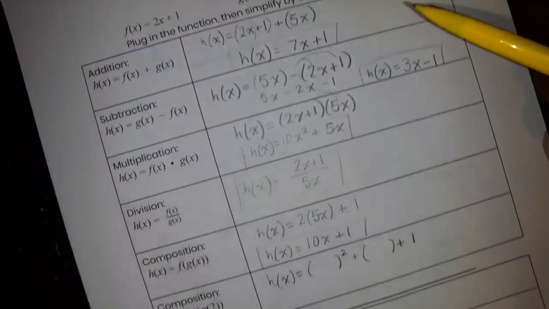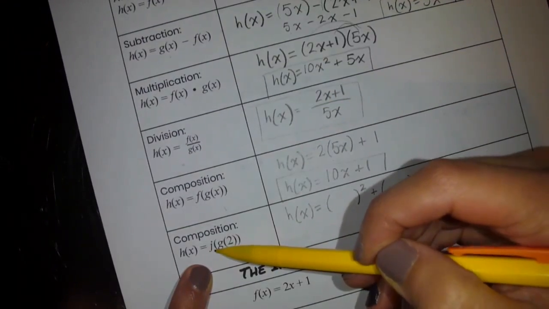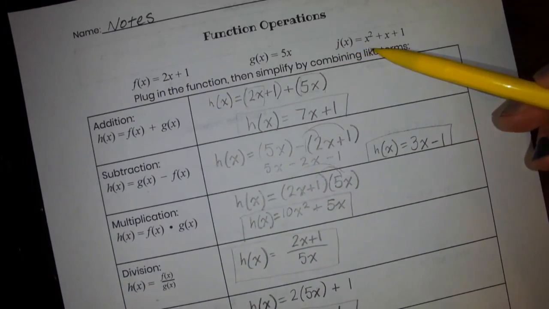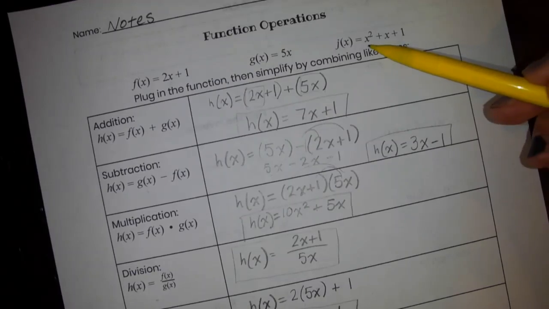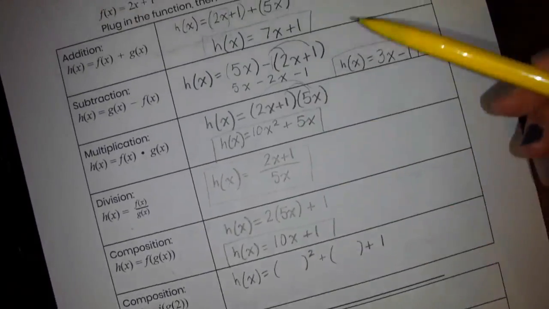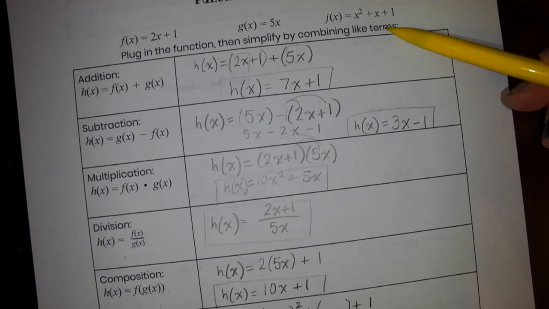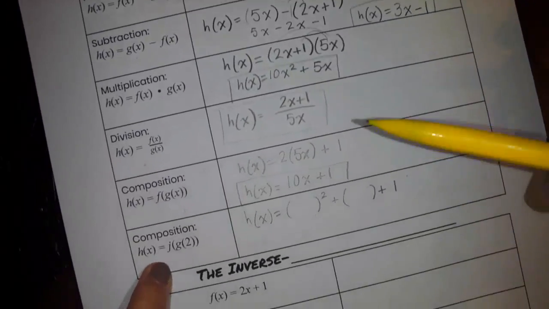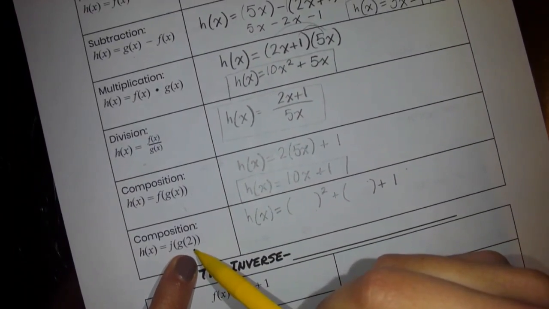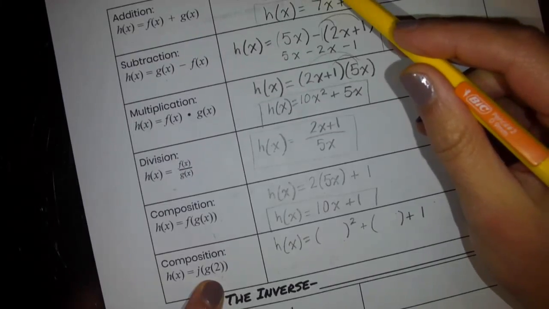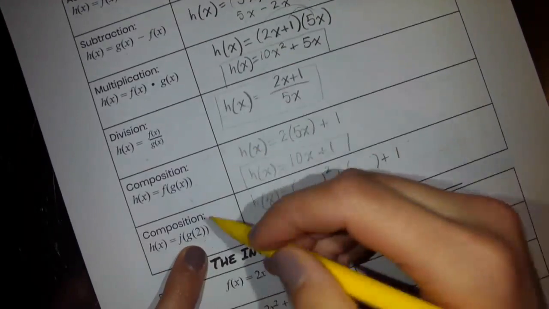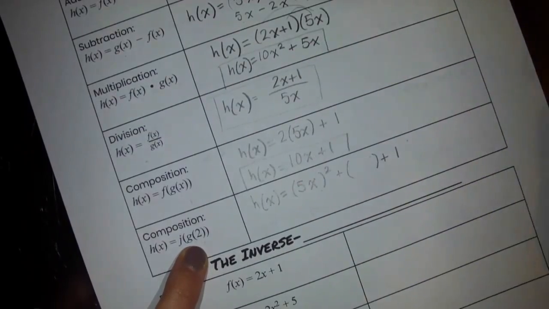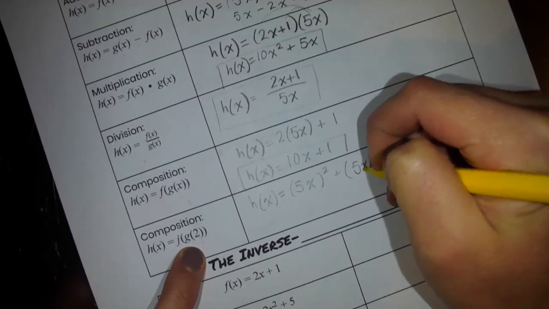For composition, I looked at what was on the outside. j was on the outside, and then this is my function for j. Wherever I saw x, I left a blank. So this is x squared plus x plus 1, so blank squared plus blank plus 1. And I'm going to put in my g function, so that would be 5x. So g would be 5x, and then 5x.